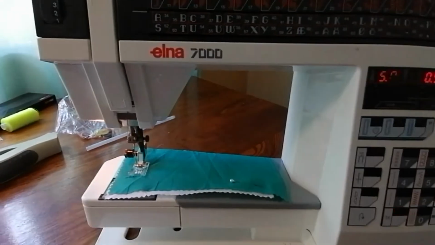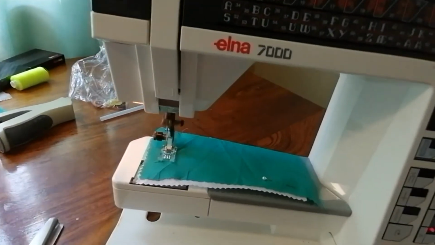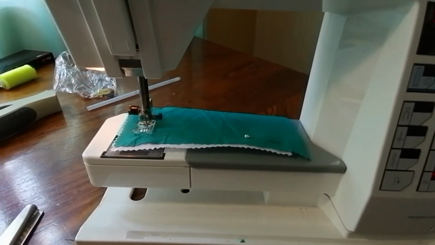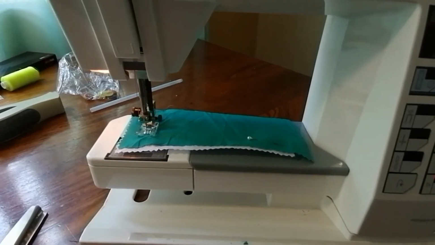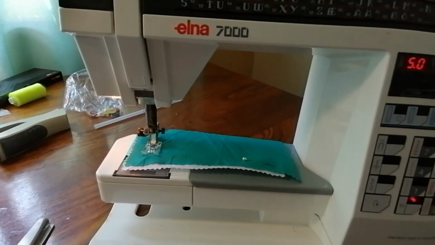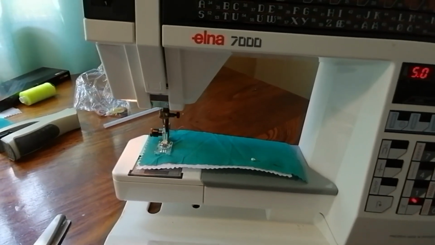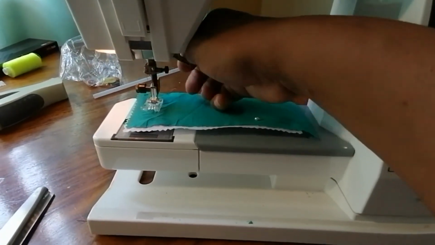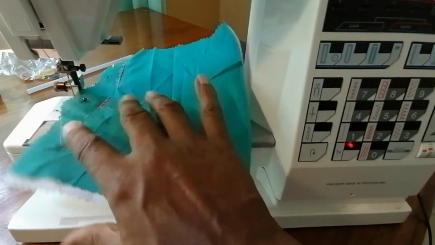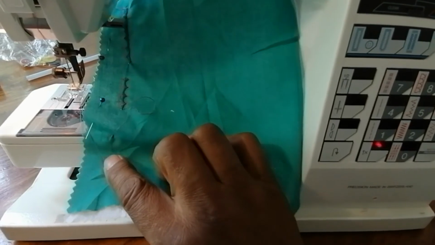Now let us see what happens if we press the pedal. It shortens, stop. And if we take it out, there you will see just one stitch was made. Here, just one stitch.